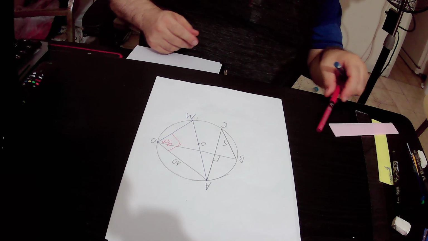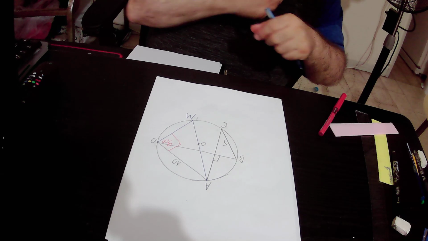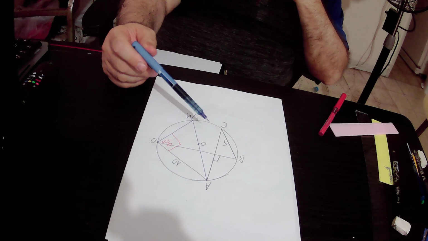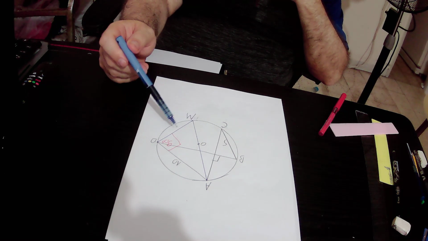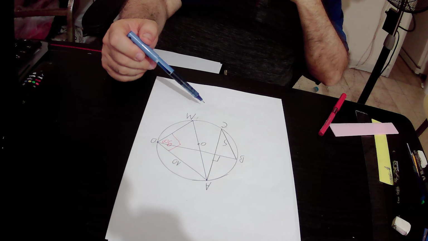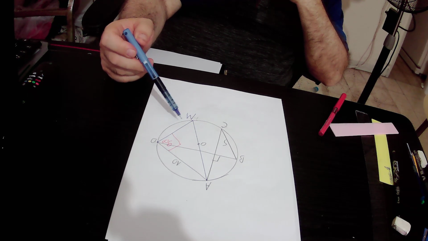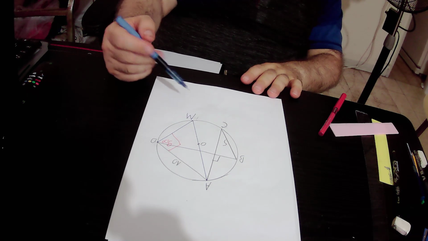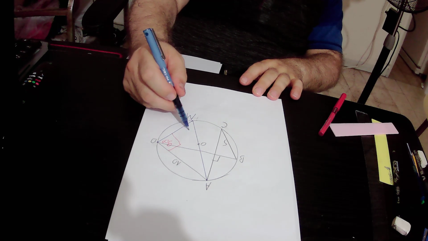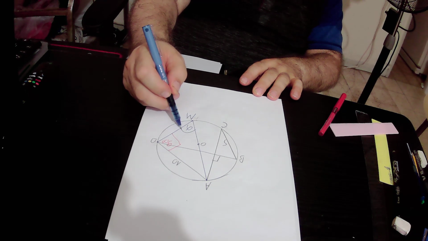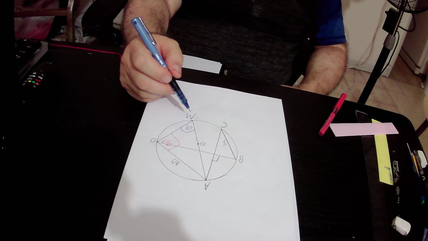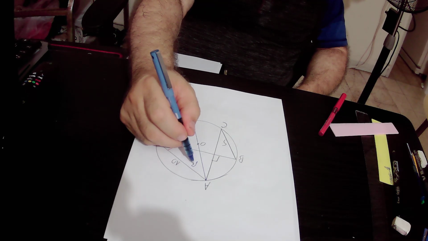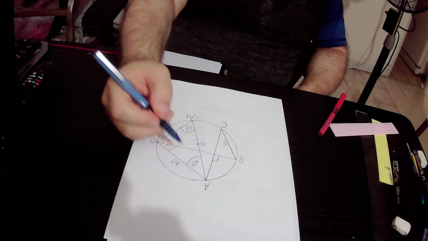Okay. In the next step, we will focus on the right triangle ADM. We will define angle AMD as alpha, and angle MAD will be defined as beta. So I will write it down.